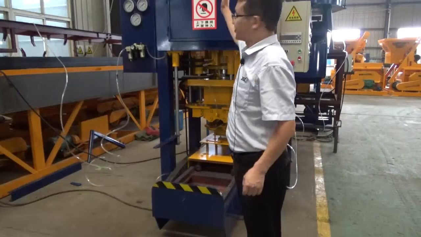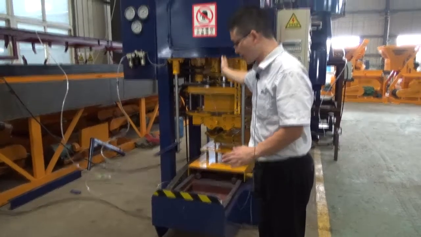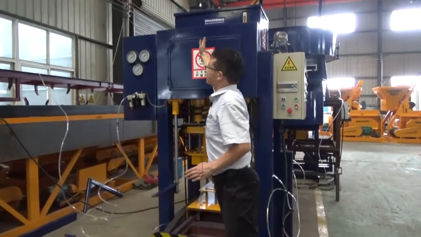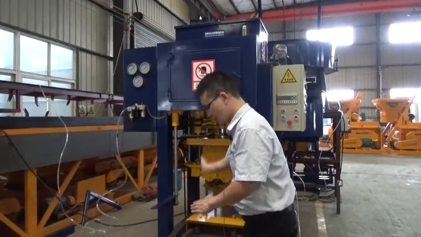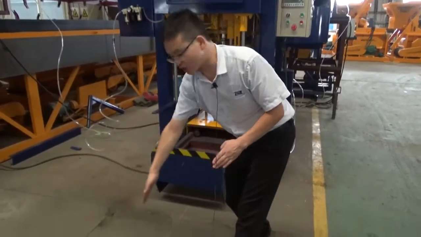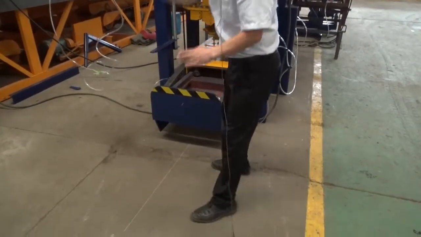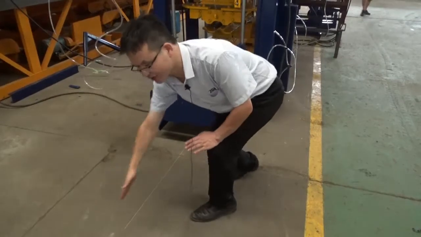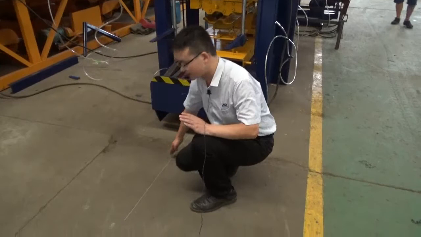Okay. Step 1, install the roofing tile forming machine. This is the central line of the machine. This central line and the central line here, they should be the same. The central line of the machine and the central line of the layout design of your ground should be the same.